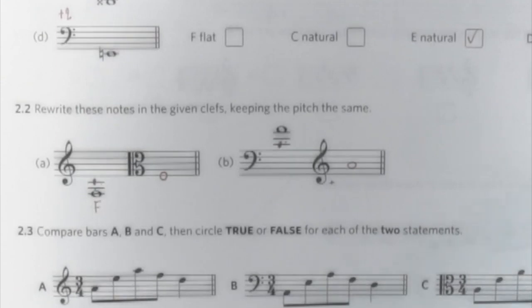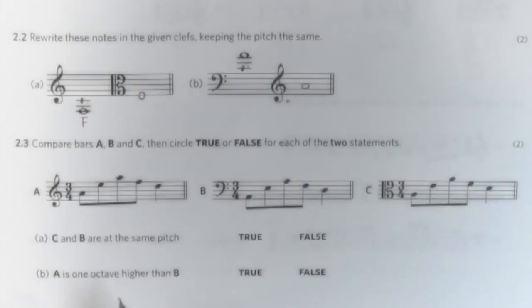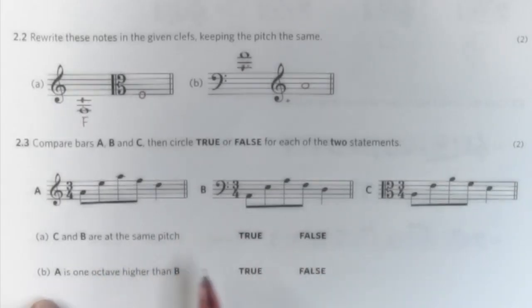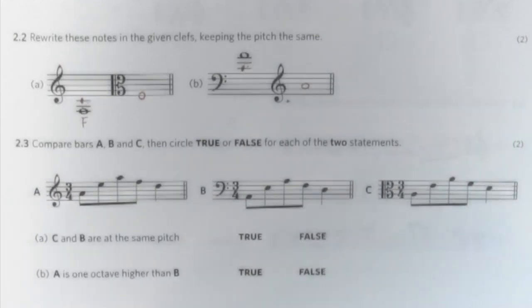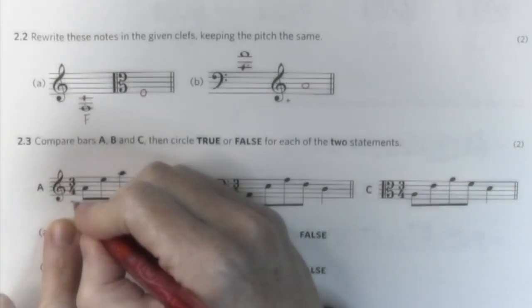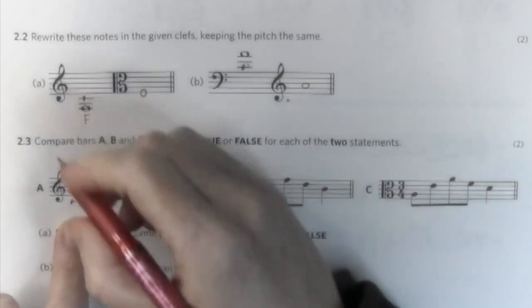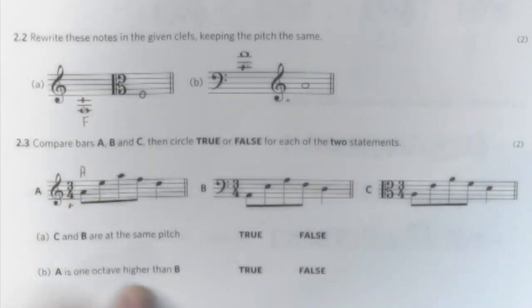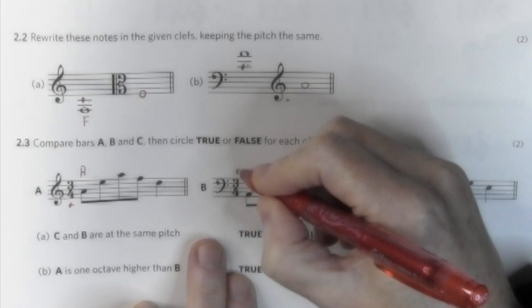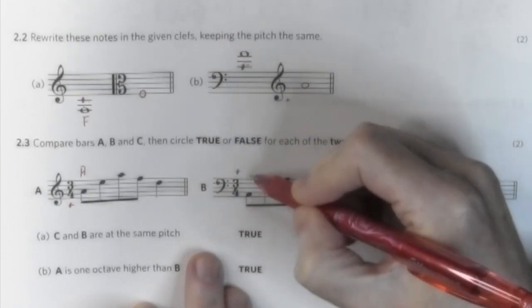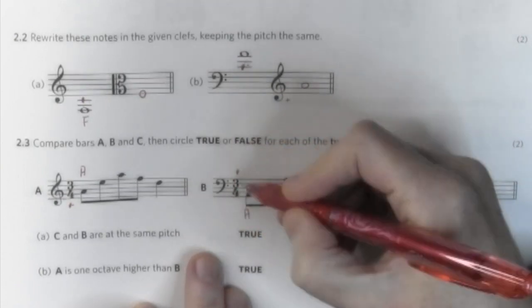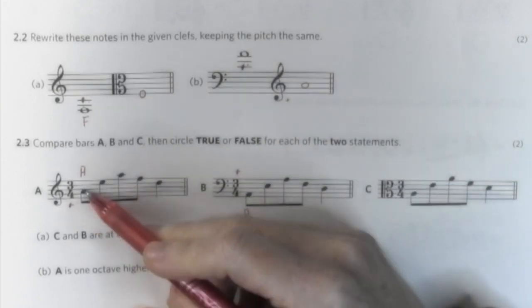Now, question 3. In question 3, we need to compare the bars and select true or false for each of the 2 statements. Now, here again, if the pitch you want to know, middle C, are you above or below? In treble clef, middle C is here, and this note is called La. In bass clef, middle C is up here, and this note is called also La, but it's below middle C, and this is above middle C.